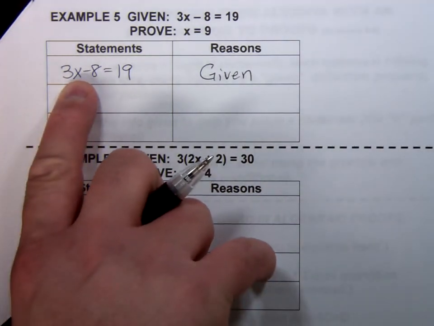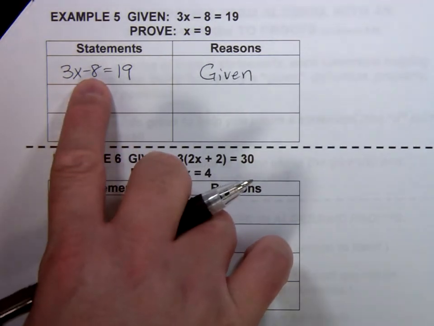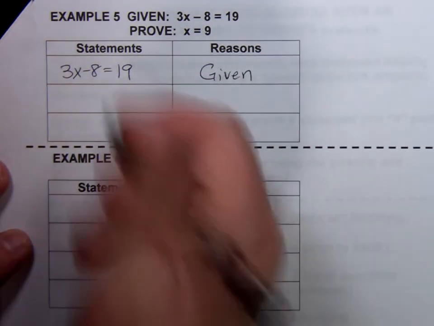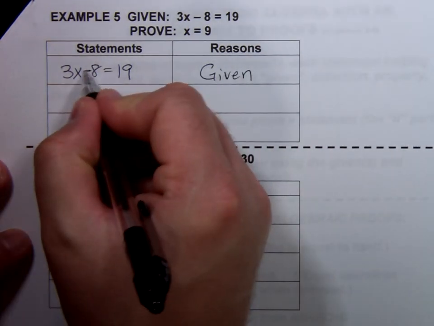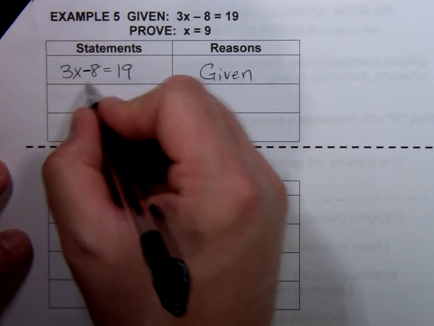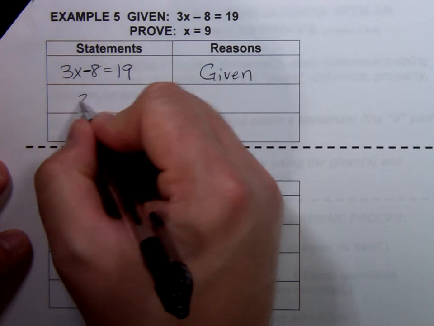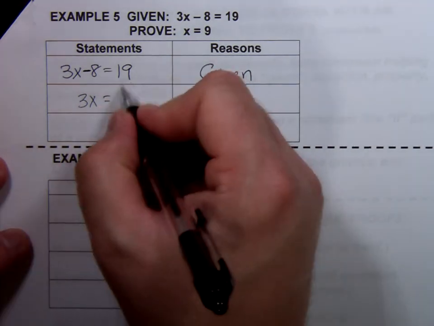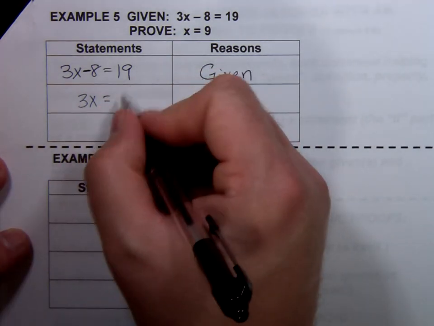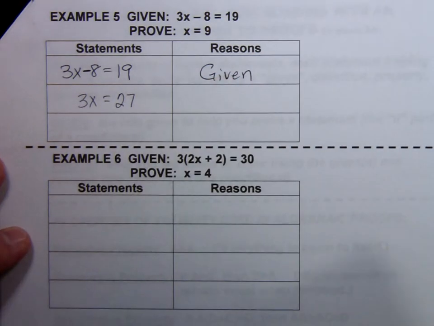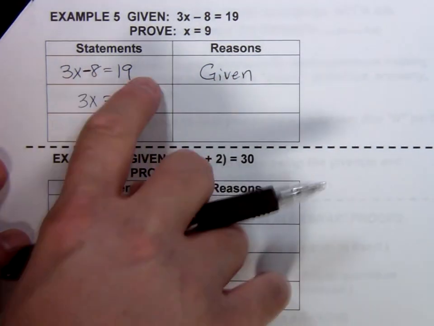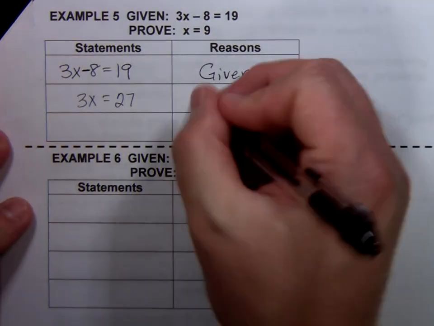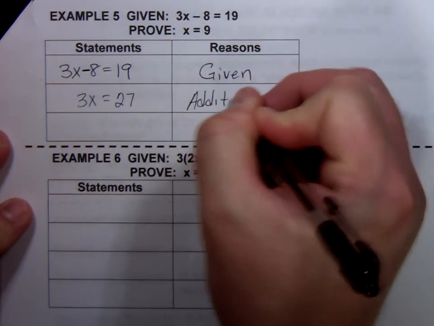I got to get rid of two things, the 3 and the 8. We always get rid of the constant first, the number that's all by itself there. So if I was going to do that, I'd do the opposite operation. Opposite of subtracting 8 would be to add 8. So I would add 8 to this side, and that would leave me with just 3x. If I do it to one side, I have to do it to the other side, so I would add 8 to the other side. 19 plus 8 would be 27. Now what I just did was I added 8 to both sides. Anytime you add the same number to both sides of an equation, you are using the addition property.